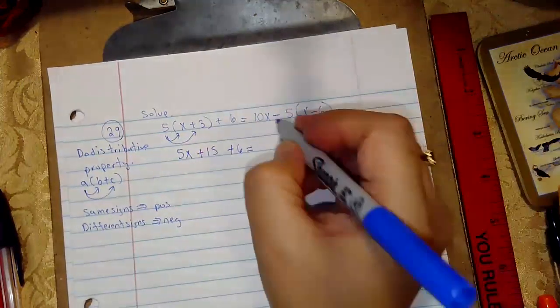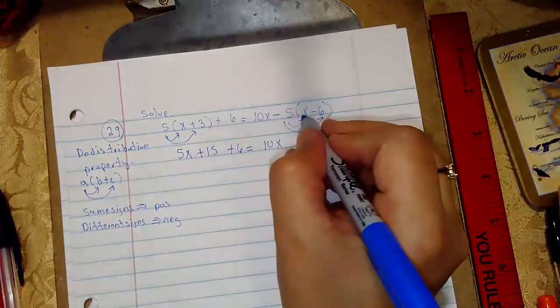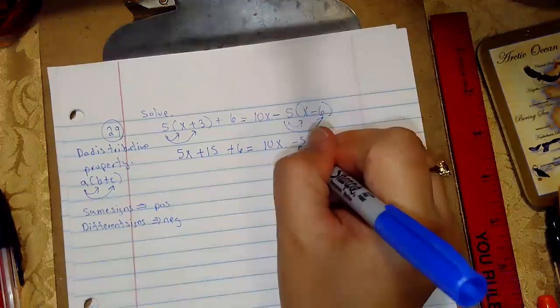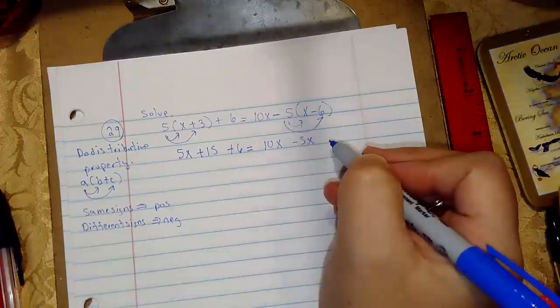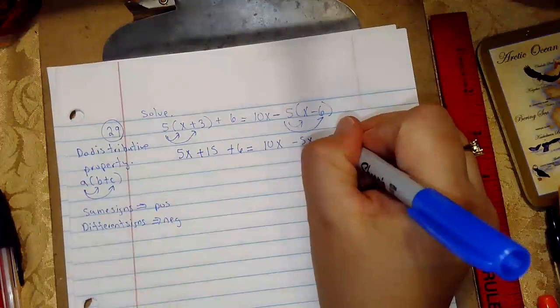And on this side, bring down that 10x. And then be careful here, -5 times x, that's different signs produce negative results. So that's a -5x. And then look at this, negative times negative, that's a positive. See, same signs produce positive results. So you do want to be careful with your signs.